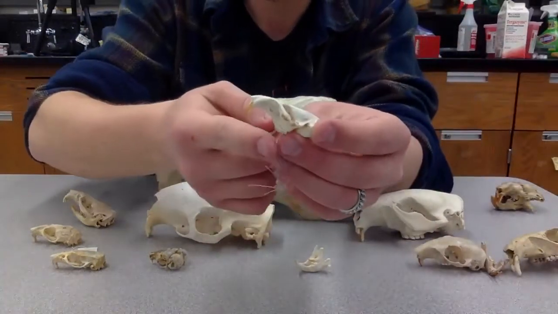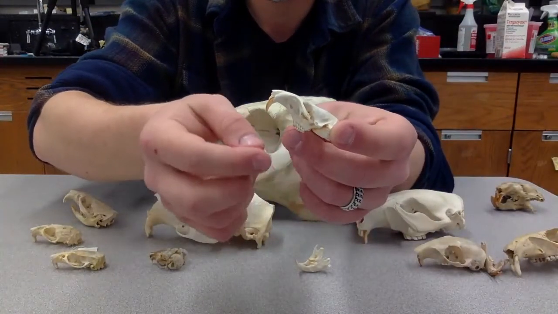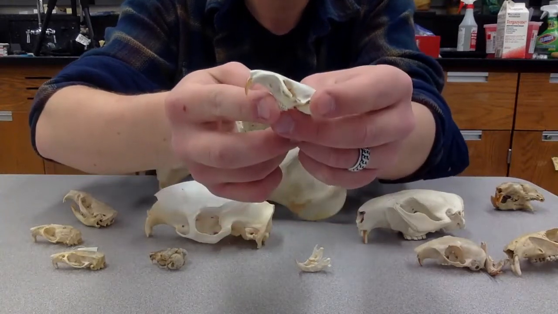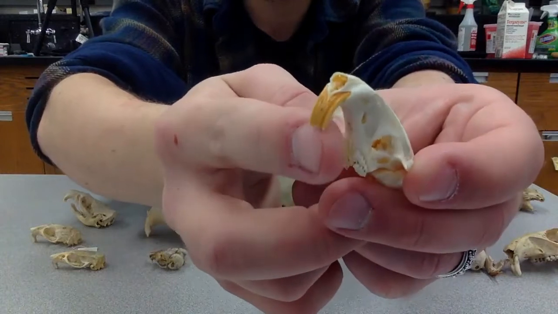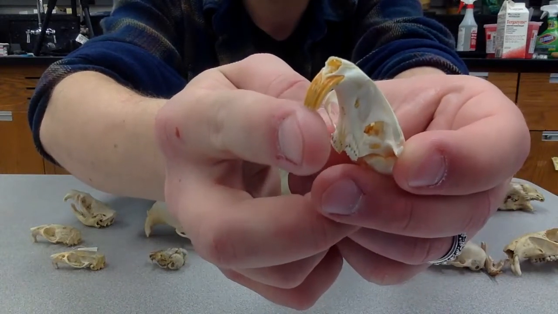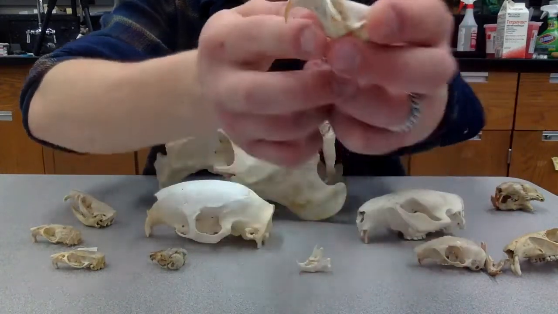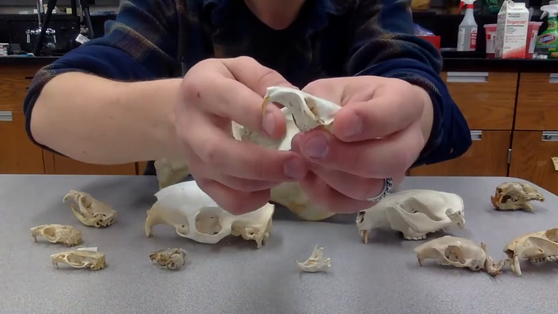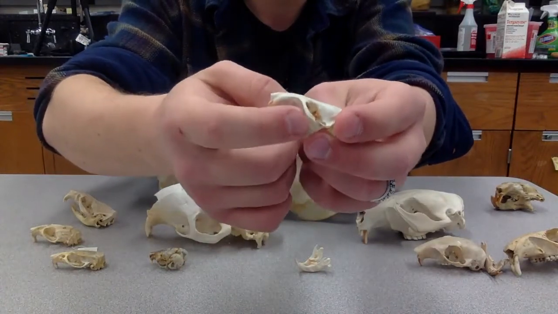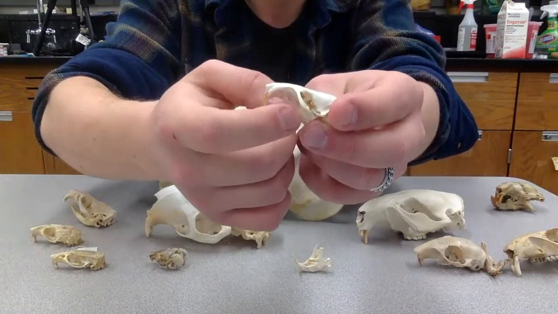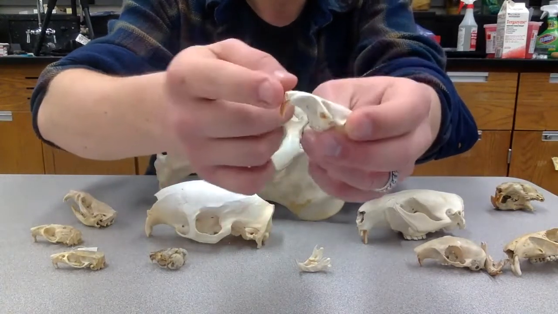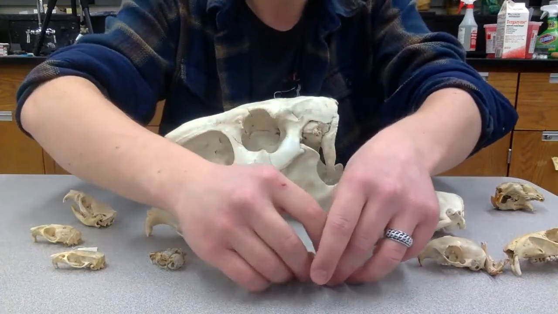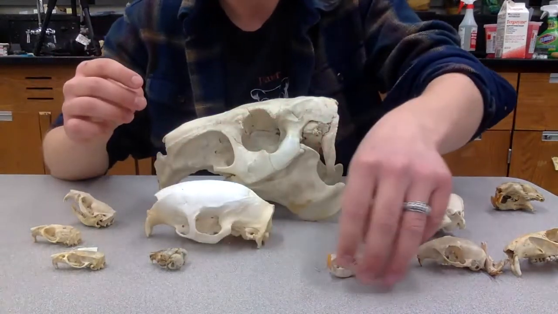Additionally, with our heteromyoids, so our pocket gopher and friends, they have super grooved upper incisors. So if you see a rodent that has this Sauromorphous condition with the maxillary plate and it has grooved incisors, it's a good bet that it's some sort of heteromyoid.